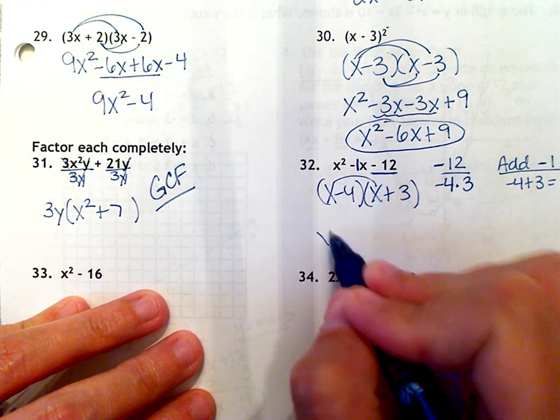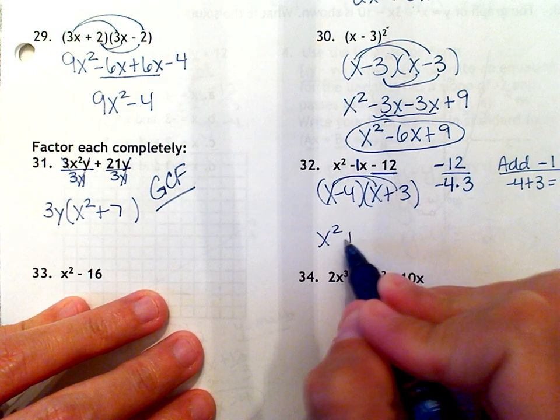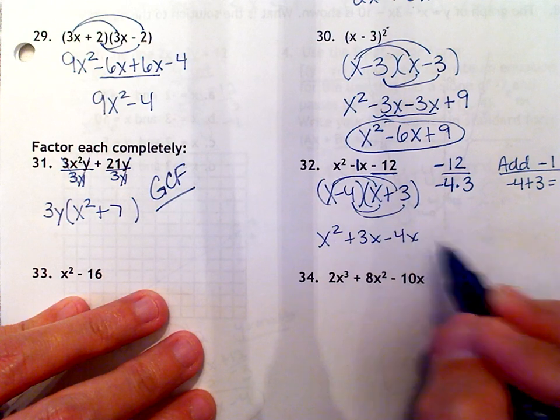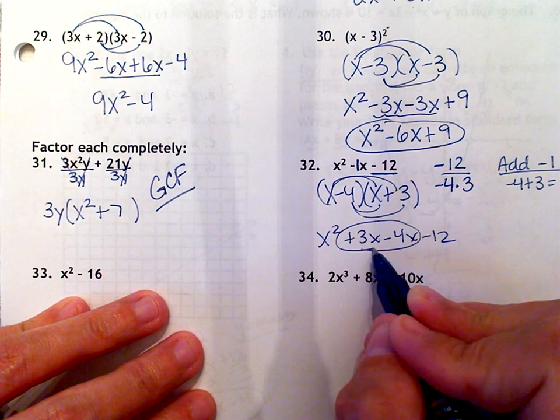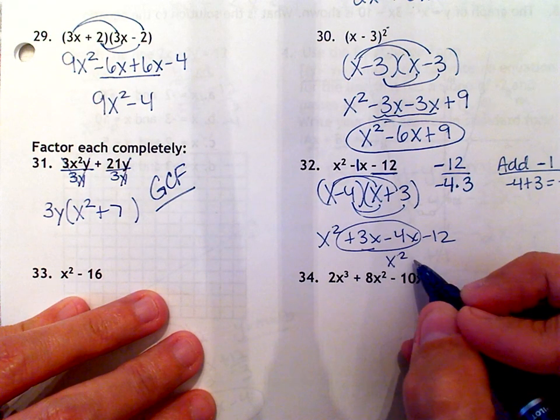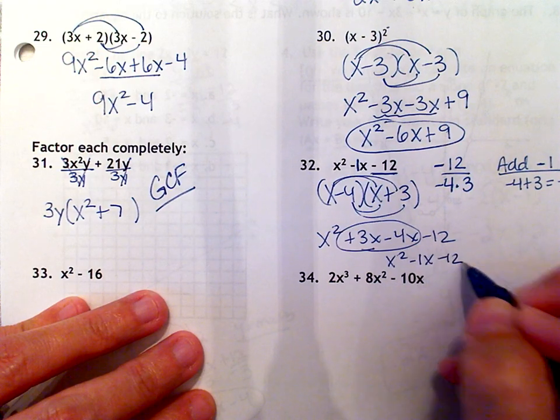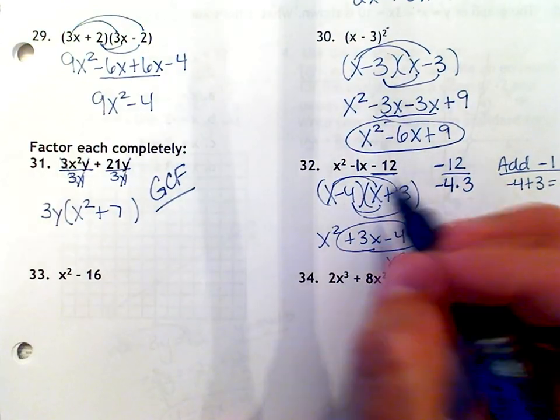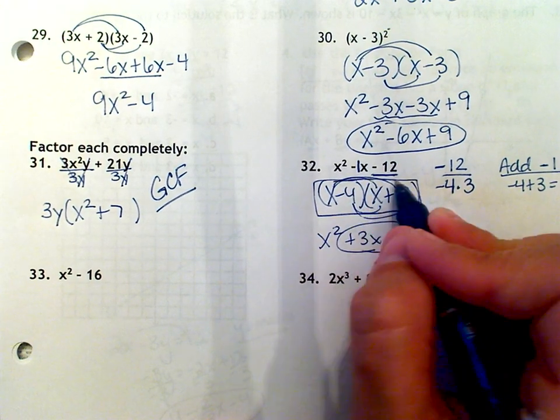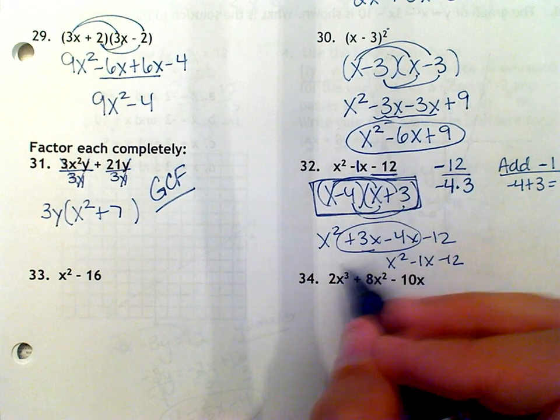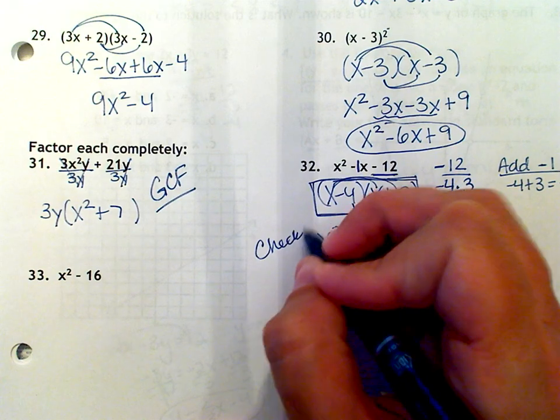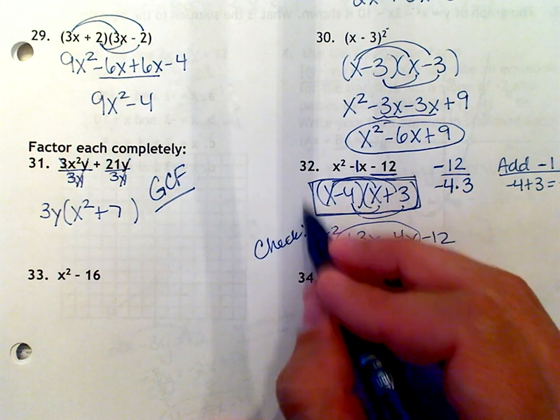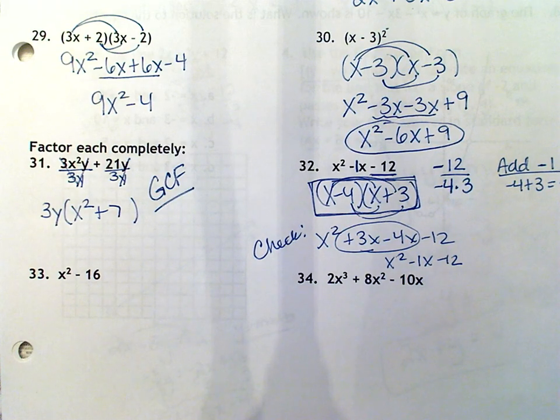X times x is x squared. X times 3 is 3x. Negative 4 times x, negative 4x. Negative 4 times 3 is negative 12. These can be put together, so x squared minus 1x minus 12. And look, it matches. Now, this is the answer. This is the check. So don't put this as your answer. This is the answer.